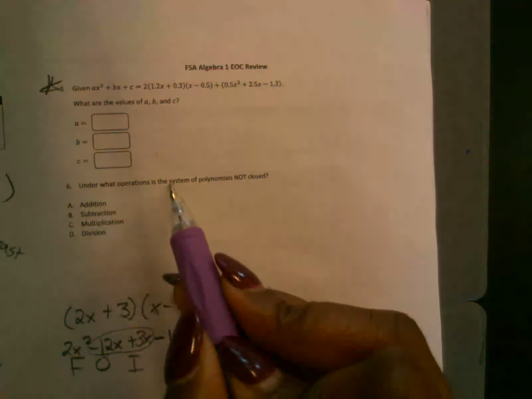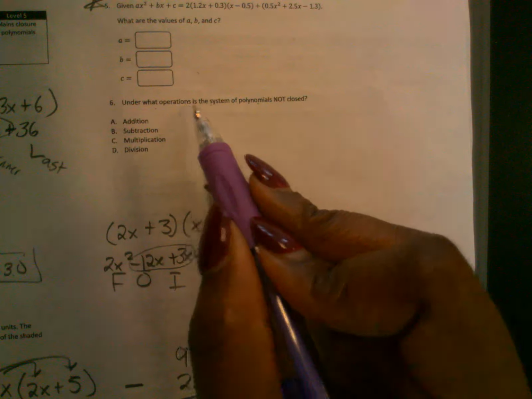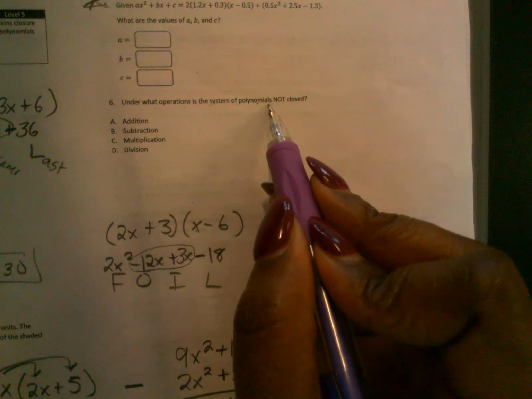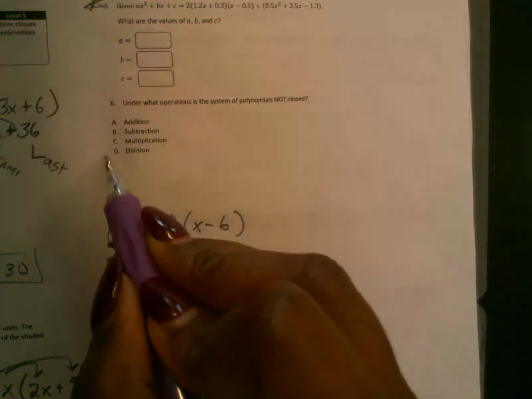Okay, we'll table this because we need to write this out in combined like terms. Under what operations is the system of polynomials not closed? Division. Okay.